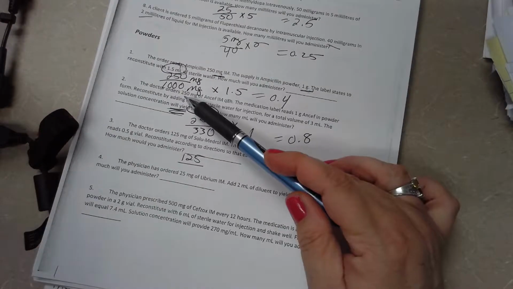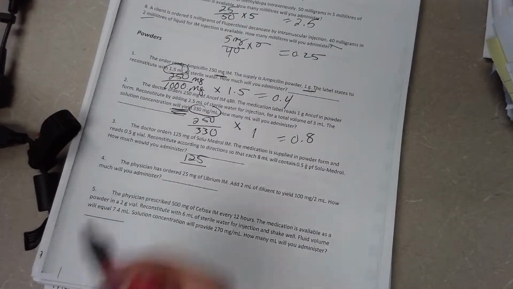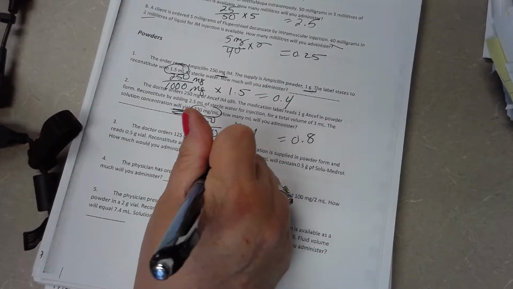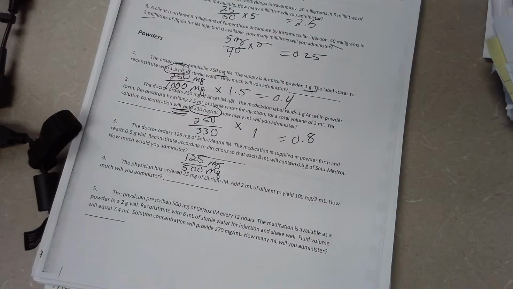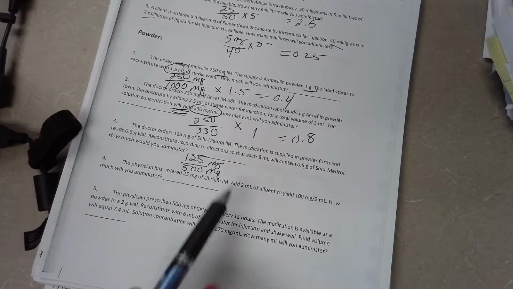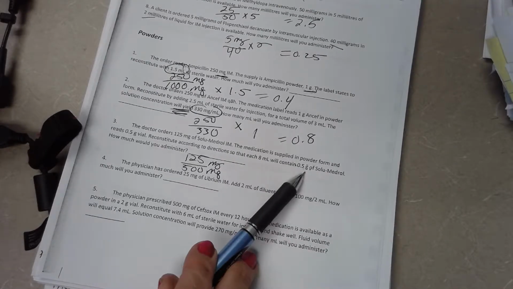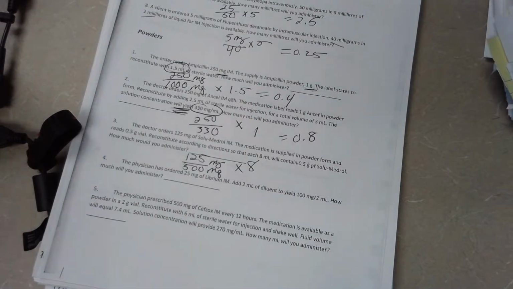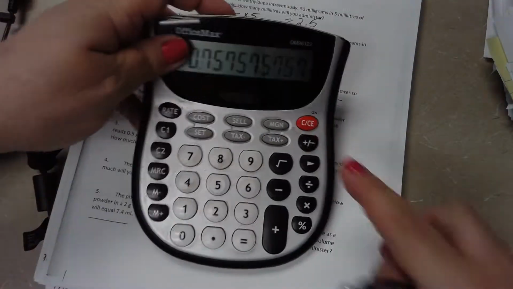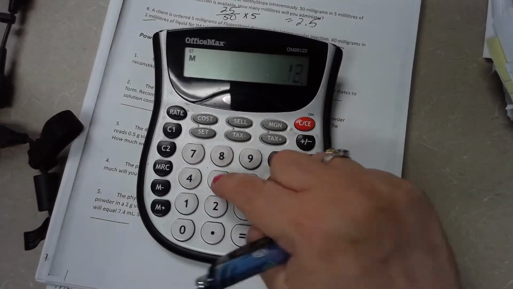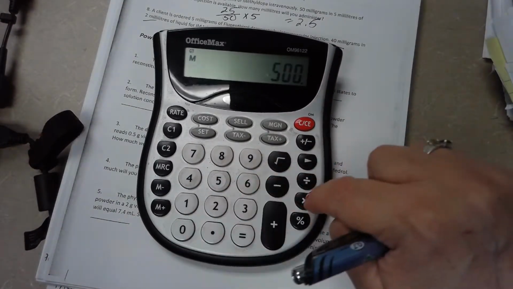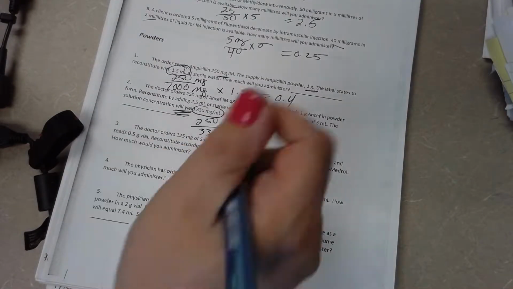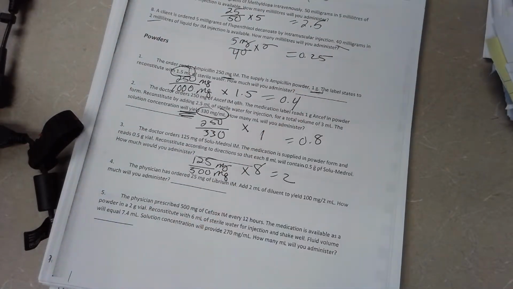Again, we have to switch it like we did up here. So 0.5 grams is 500 milligrams. And each 8 milliliters will have 500 milligrams. So times 8. 125 divided by 500 times 8 equals 2. All right.